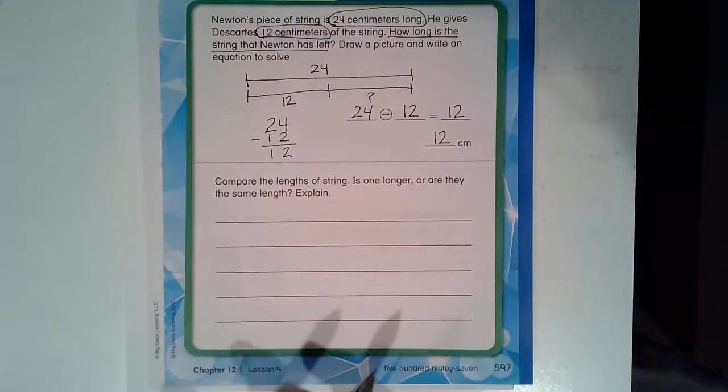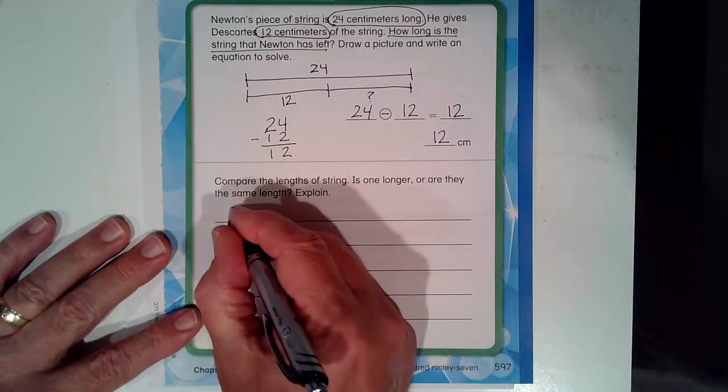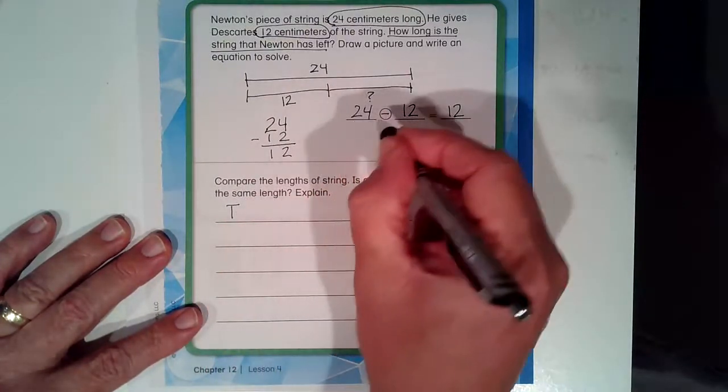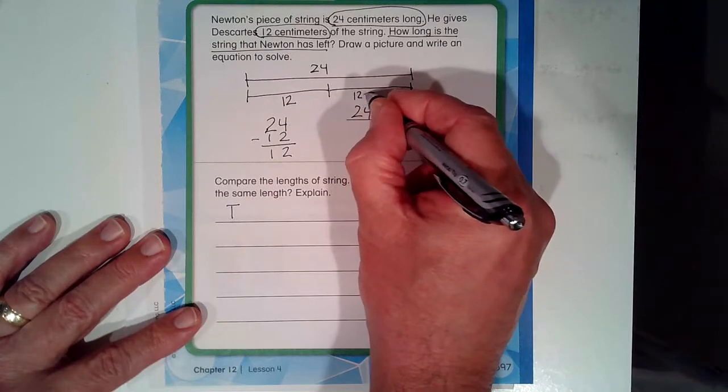Compare the lengths of string. Is one longer or are they the same length? They are, right? The question mark, the something is 12.